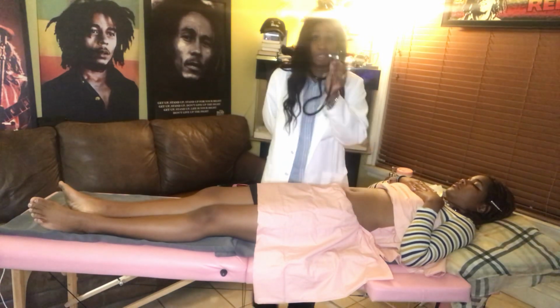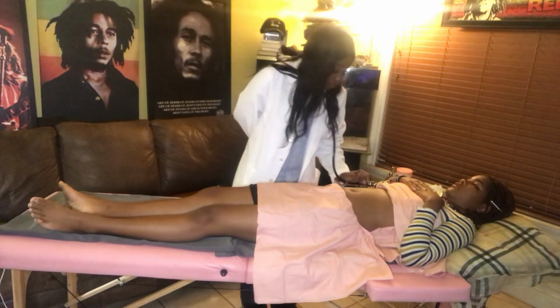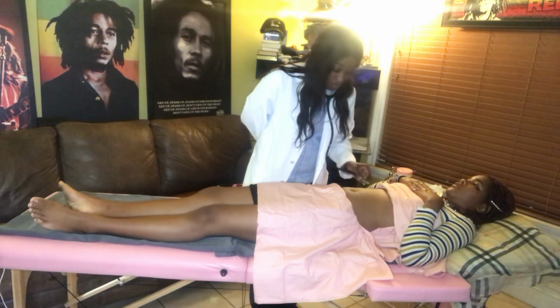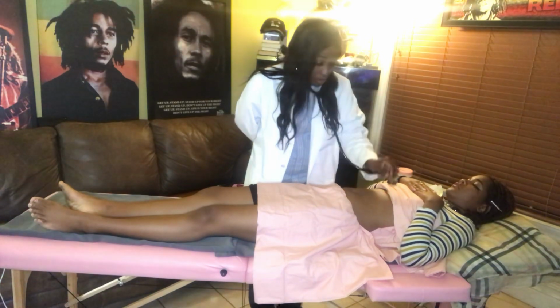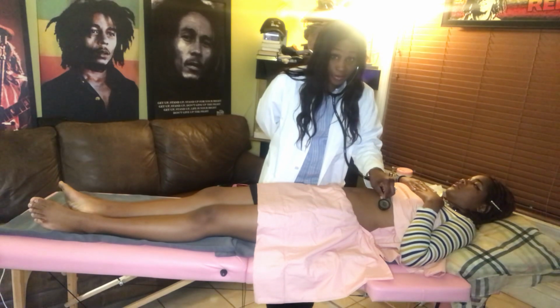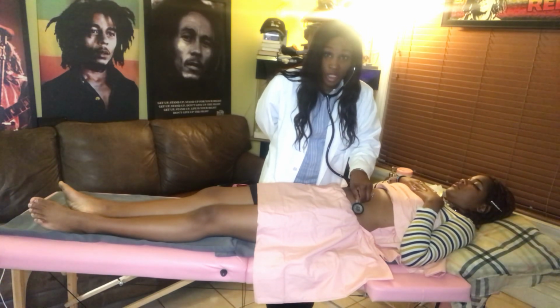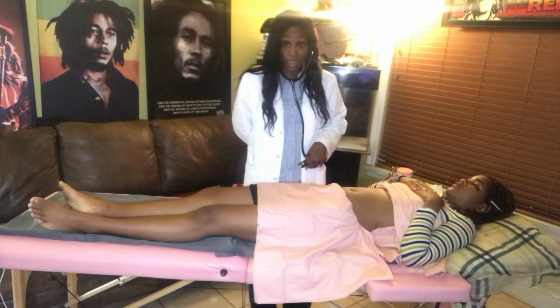Now I'm going to take the bell of my stethoscope and I'm going to do the same thing. I'm going to listen to the right upper quadrant. Move down to the right lower quadrant. The left upper quadrant. And then the left lower quadrant. It is noted that the patient has normal active bowel sounds in all four quadrants.